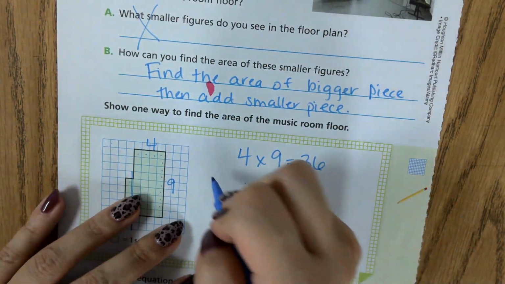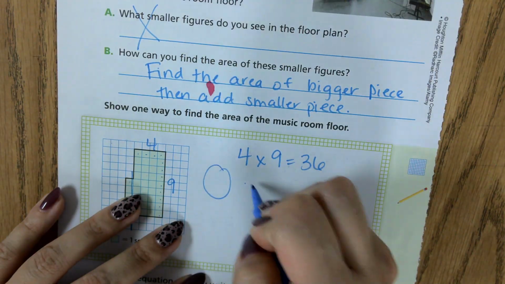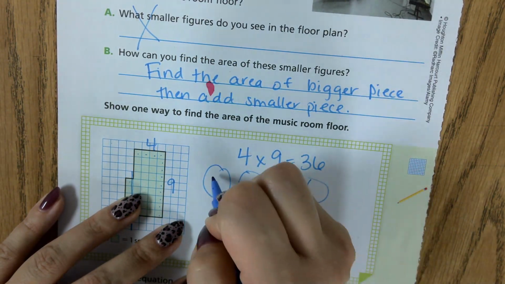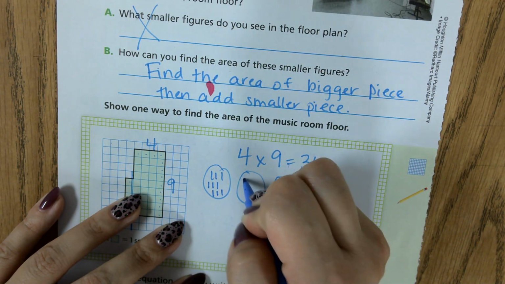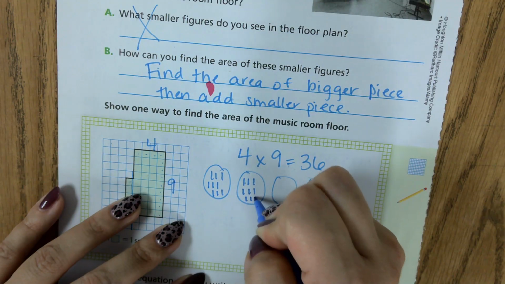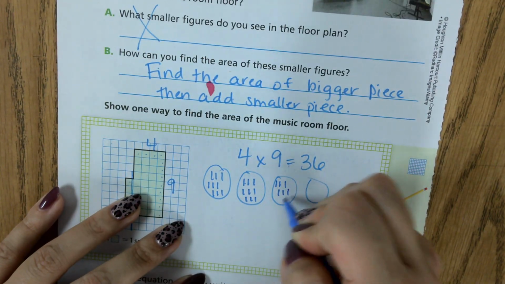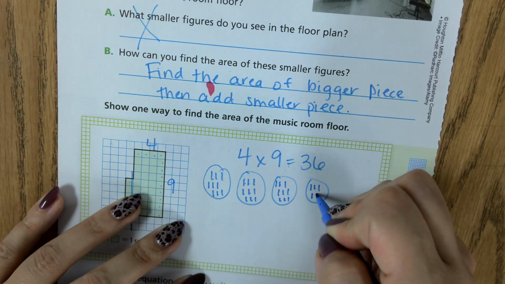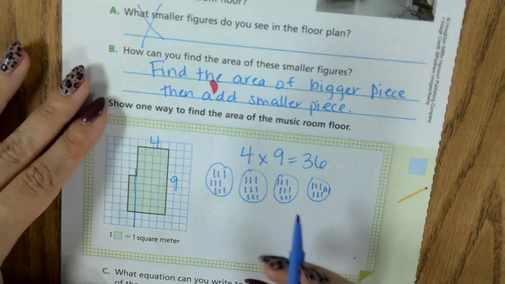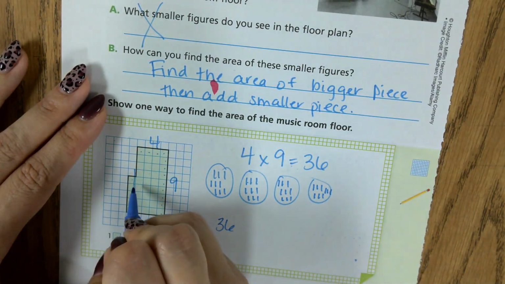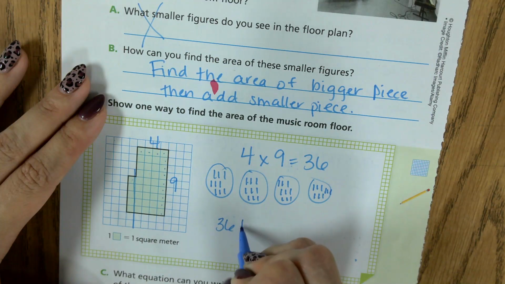Another way that you can do this, just like how we've done before, is drawing your 4 groups and putting 9 in each group, and counting them. Then what we're going to do is take 36 and add those pieces.